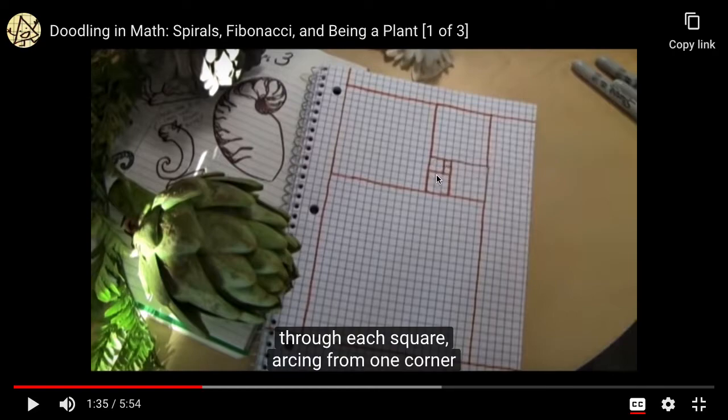Alright, so if you look at it, 1 and 1 gave us sides of 2. And then 1 and 2 gave us sides of 3. And then 2 and 3 gave us this square, which is a side of 5. And then if you add 5 across to this 3 right here, you get 8. The Fibonacci numbers always go 1, 1, 2, 3, 5, 8, 13, 21. But she's showing you on a piece of graph paper, so keep watching.